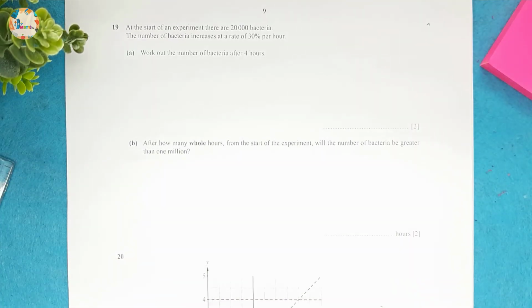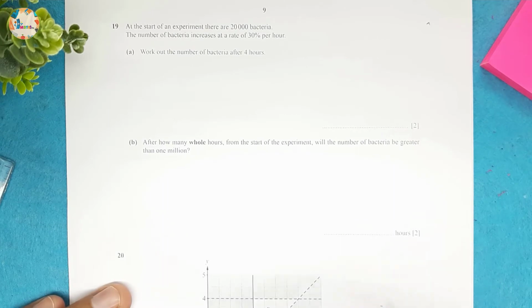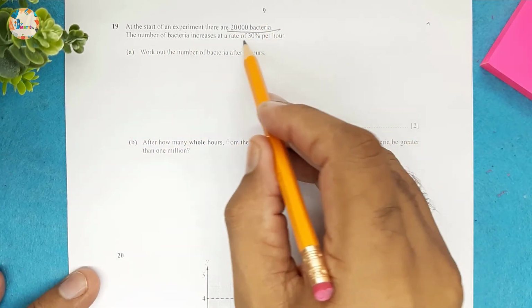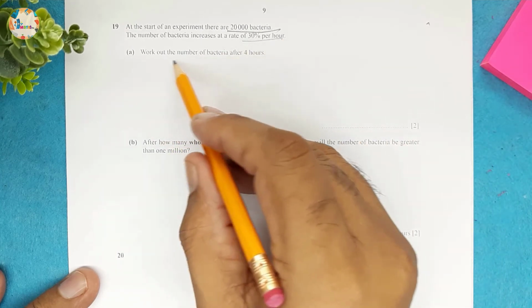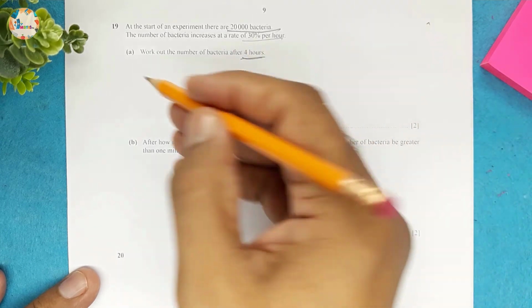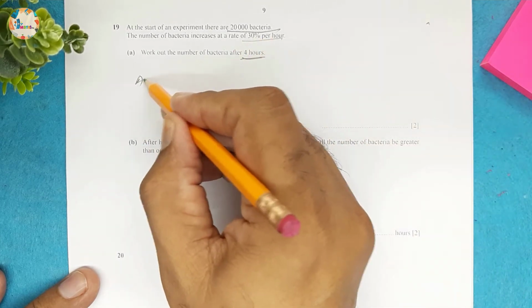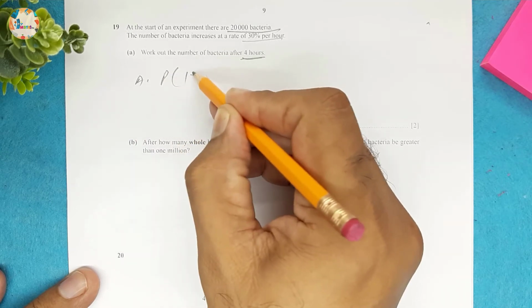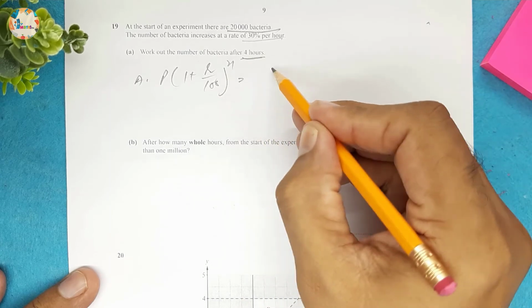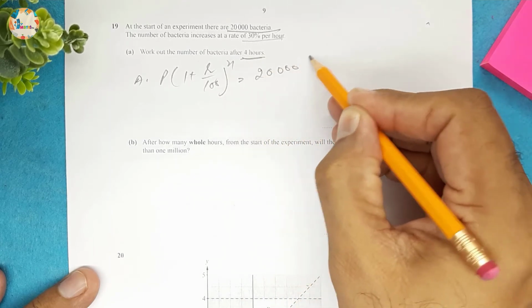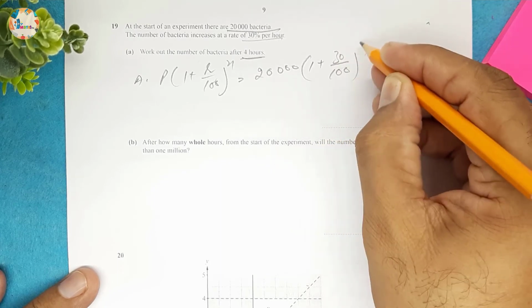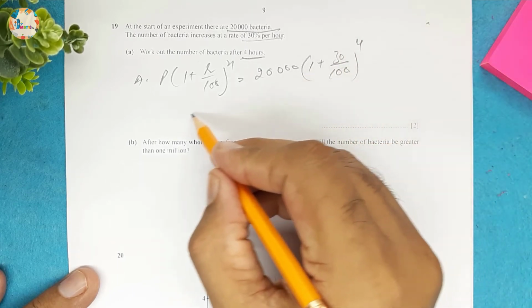Question number 19. At the start of an experiment, there are this many bacteria. The number of bacteria increases at a rate of 30% per hour. Work out the number of bacteria after 4 hours. So amount will be equal to principal into 1 plus r over 100 raised to the power n, which is equal to 20,000 into 1 plus 30% and 4 hours, and we can calculate this.